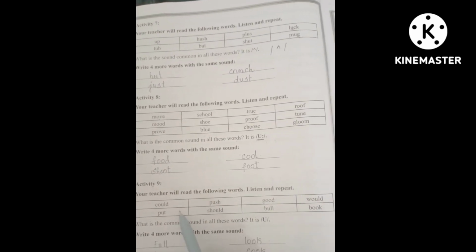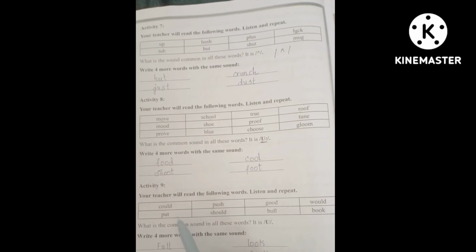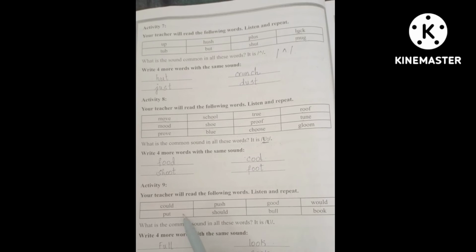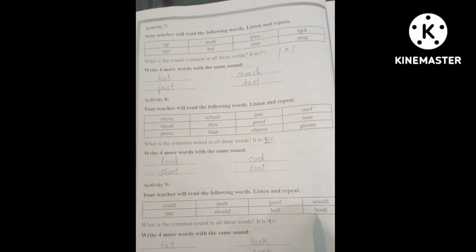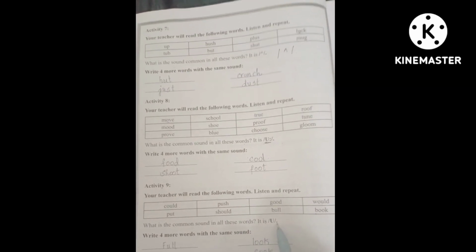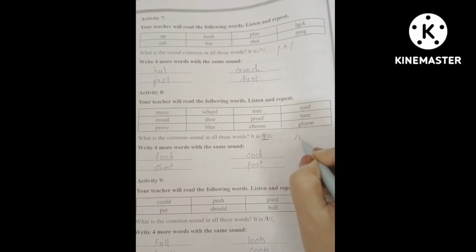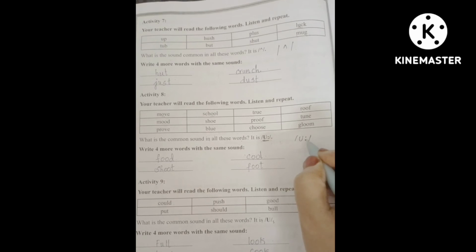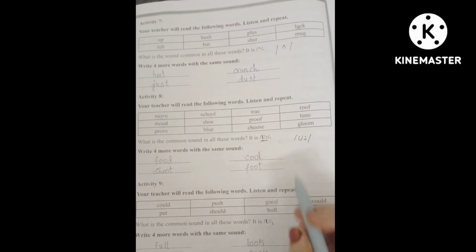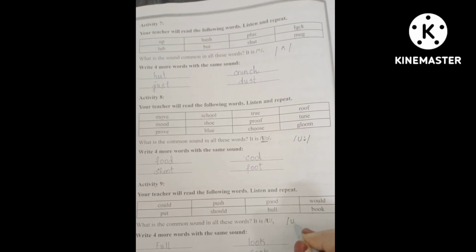Activity 9. Your teacher will read the following words, listen and repeat. Here also some words are given. You have to listen and repeat them. Could, push, good, would, put, should, bull, book. What is the common sound in all of these words? It is oo. This is short vowel oo. This is the long vowel oo. Here long vowel oo means U and these 2 dots. It is long vowel oo. And this is the short vowel oo.